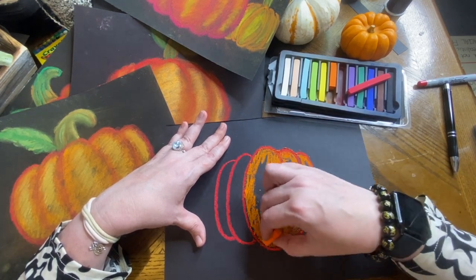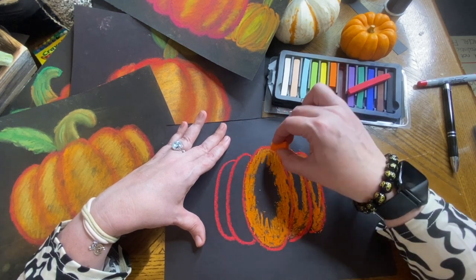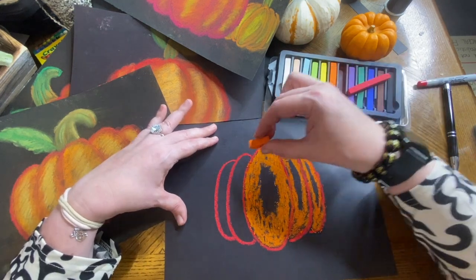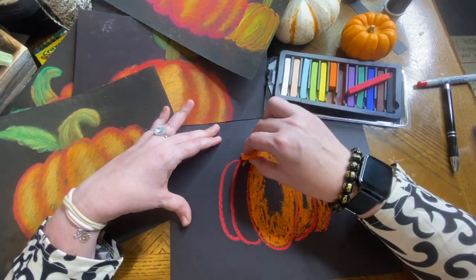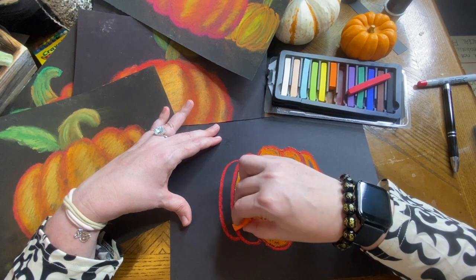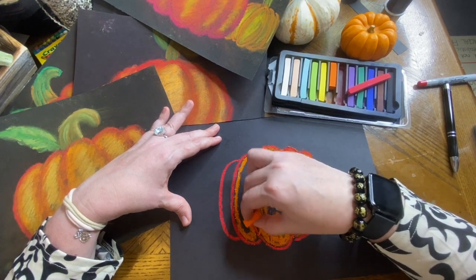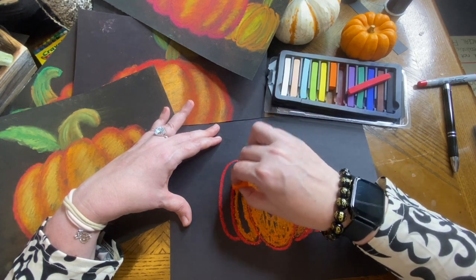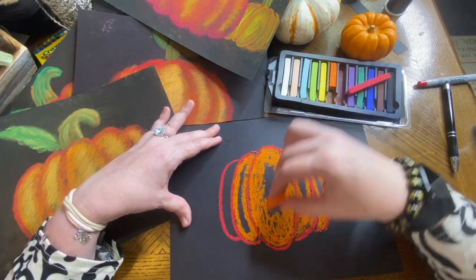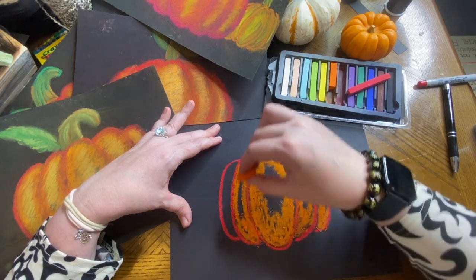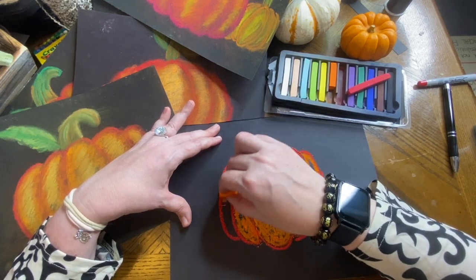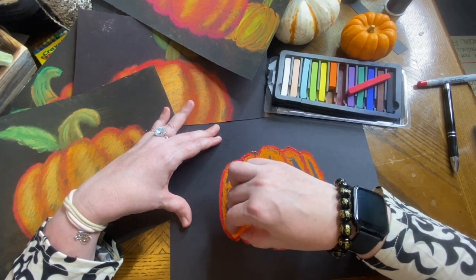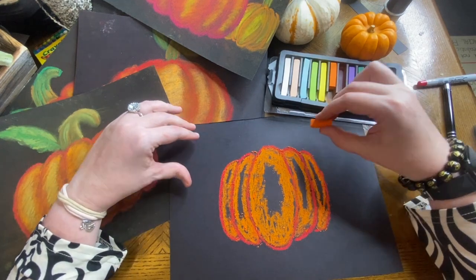I might go back and do a little bit more because I want a nice solid color. Just leave the very middle open. Okay, I'm going to do the same thing on this side. I'm going to go ahead and just go right next to the red. We don't want to go into the red because we might smush it and need more red later. And I'm going to go over here, go right next to the red. And I'm almost filling in the whole thing because I don't have a lot of room there.